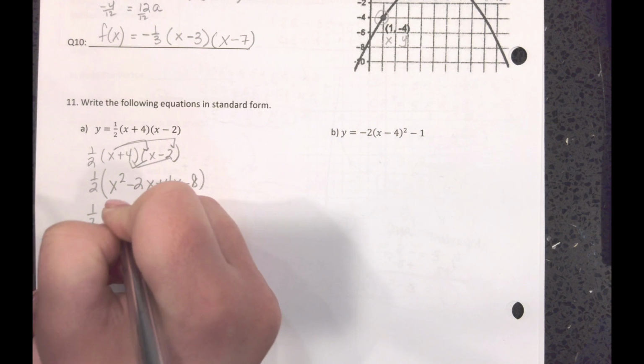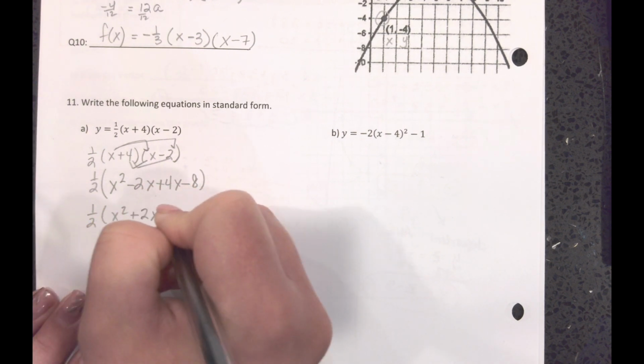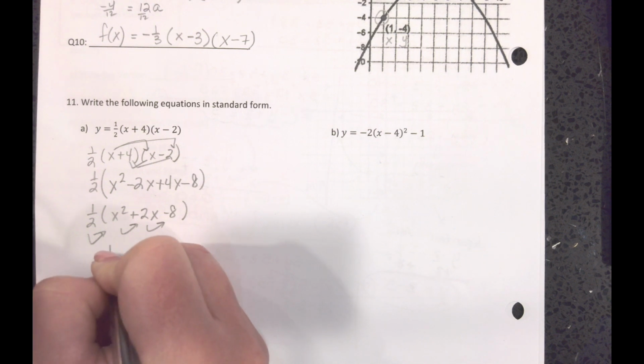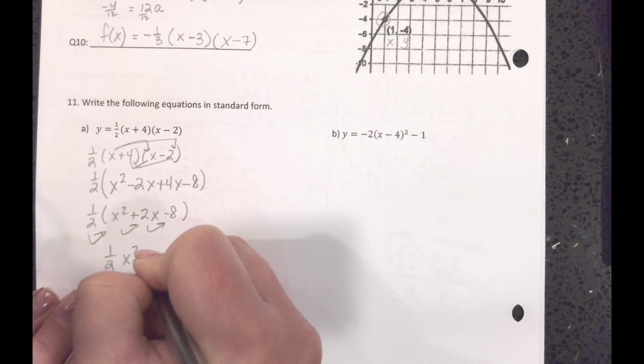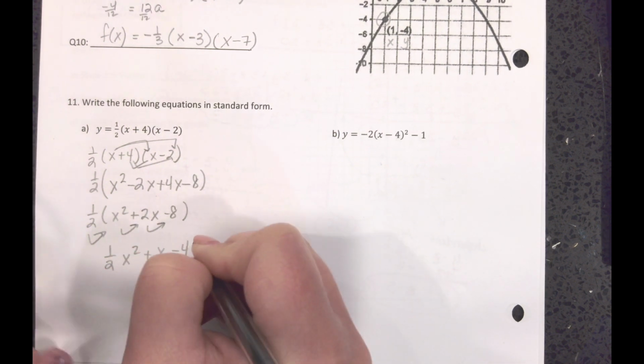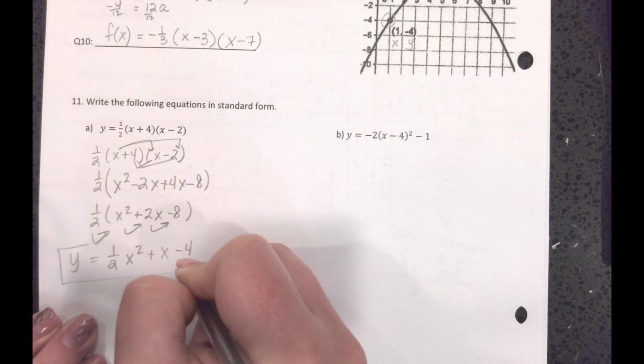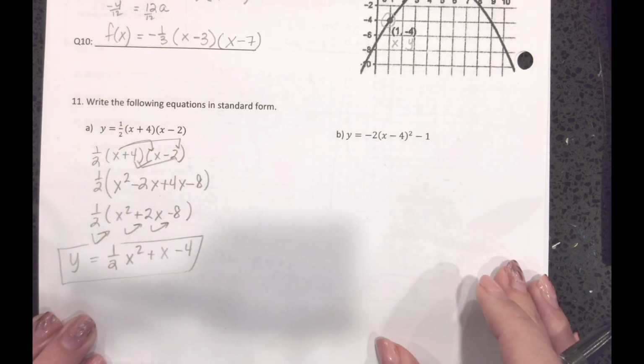Simplify that and distribute your 1/2. And you have your function. You can keep it as y, you can write it as f of x, your call.